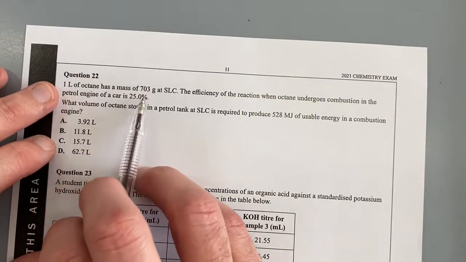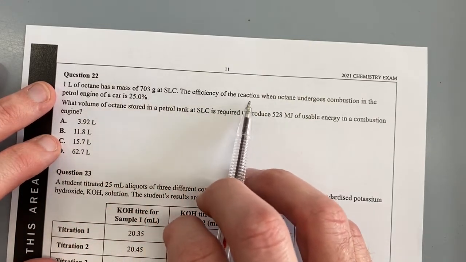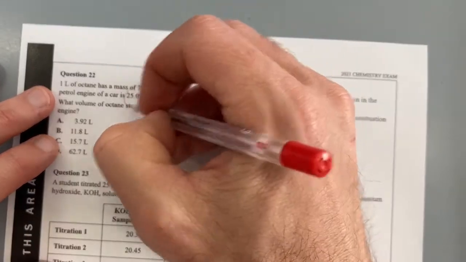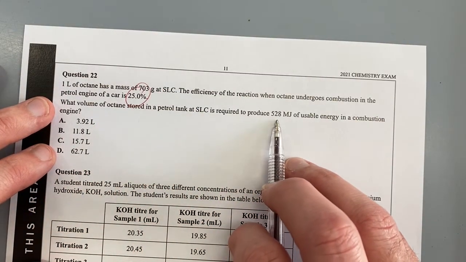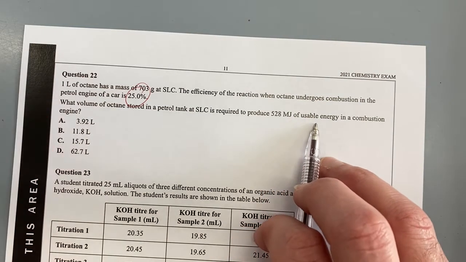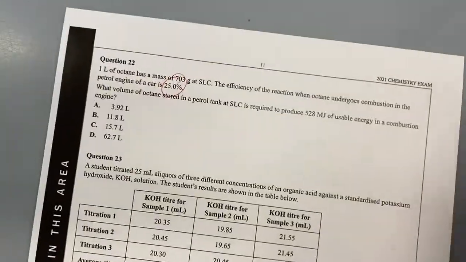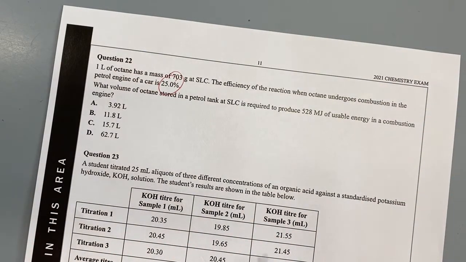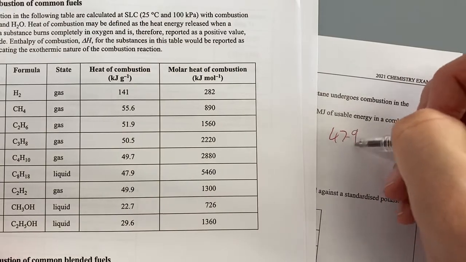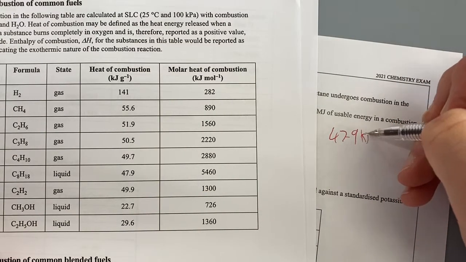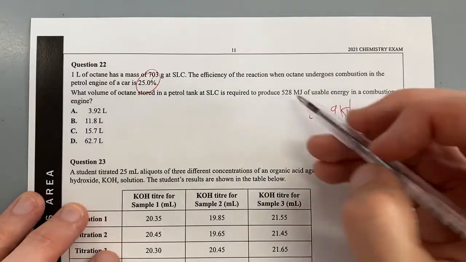1 litre of octane has a mass of that at standard laboratory conditions. The efficiency of a reaction when undergoing combustion is 25%. That's pretty low. What volume of octane stored in a petrol tank can produce that much usable energy? Alrighty, so what I've got is, what is the heat of combustion of octane? So heat of combustion of octane, going to my data booklet. According to my data booklet, heat of combustion of octane is 47.9 kilojoules per gram.